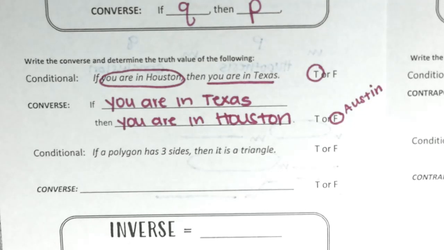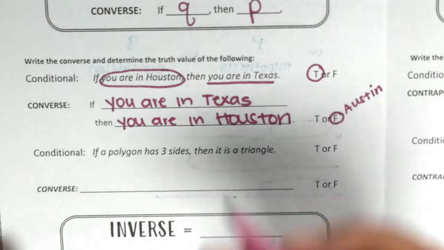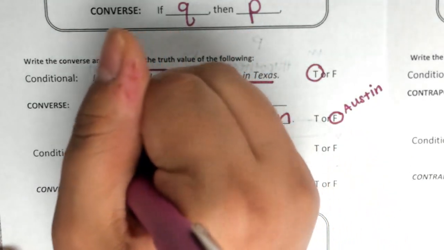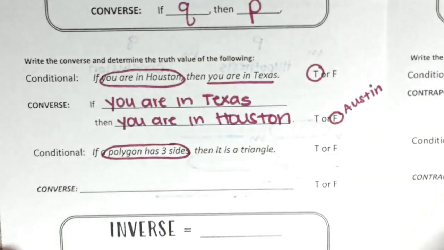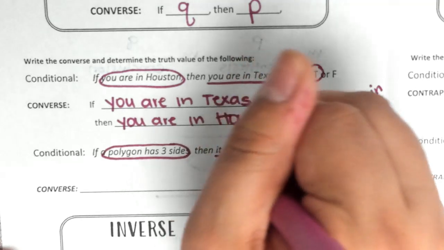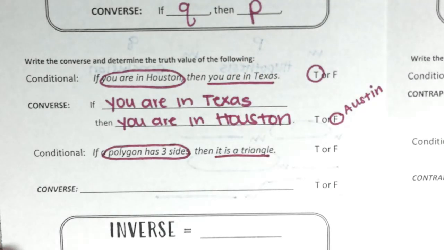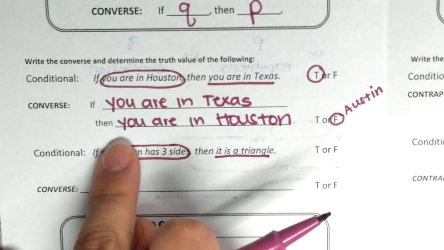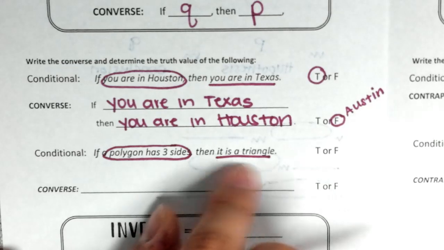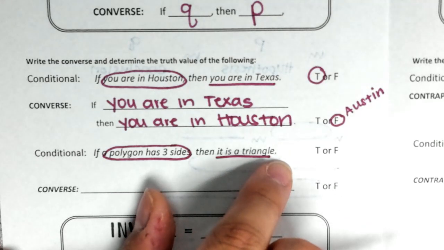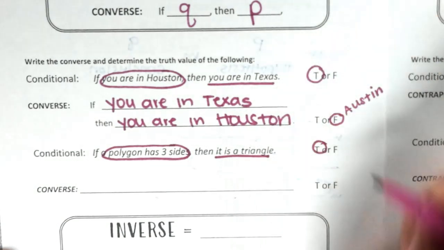Okay, next one. If a polygon has 3 sides, then it's a triangle. What's my hypothesis? A polygon has 3 sides. What is my conclusion? It is a triangle. By the way, a polygon is just a shape. If a shape has 3 sides, then it's a triangle. True or false? It's true. I'm glad you thought through that.